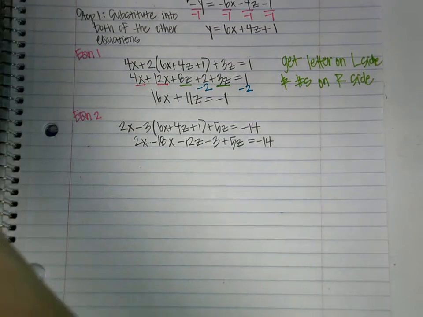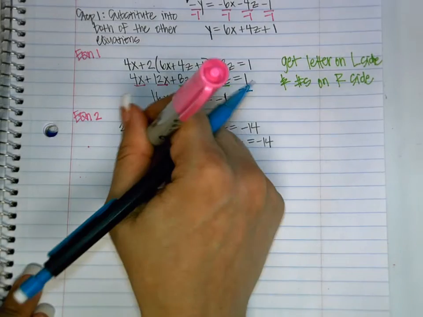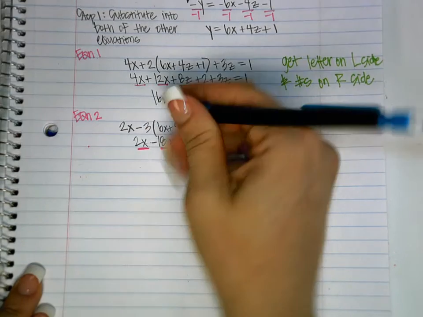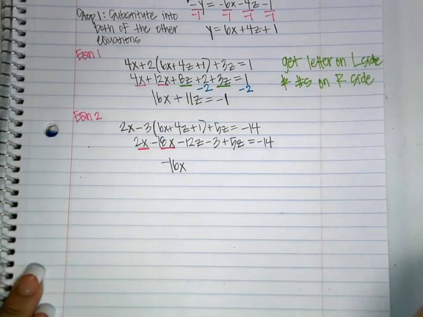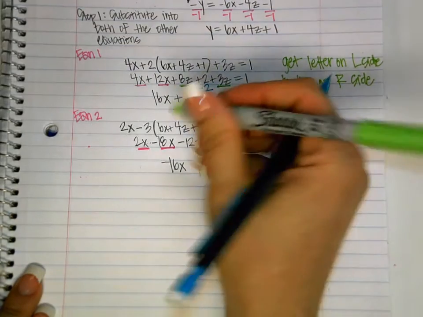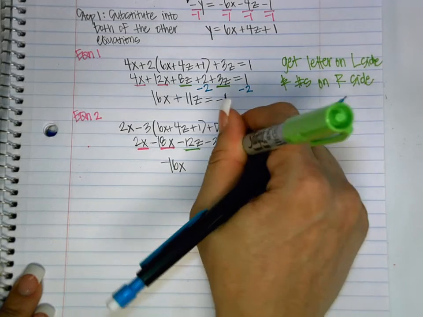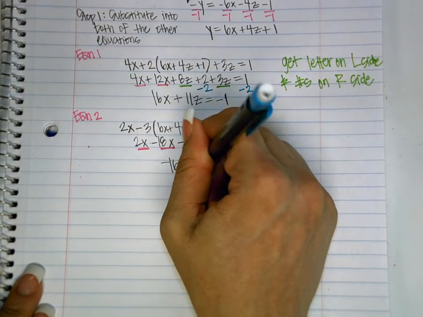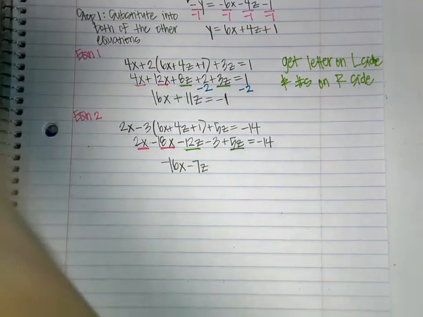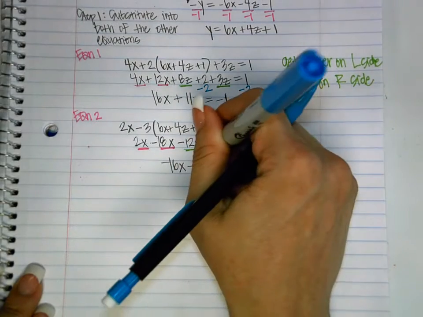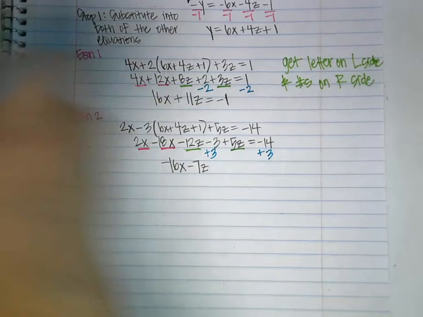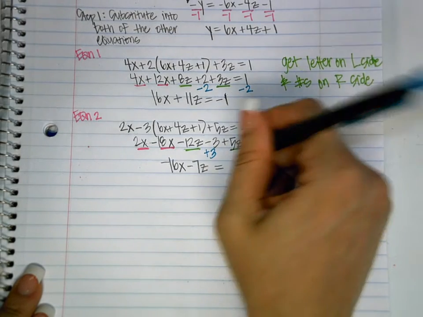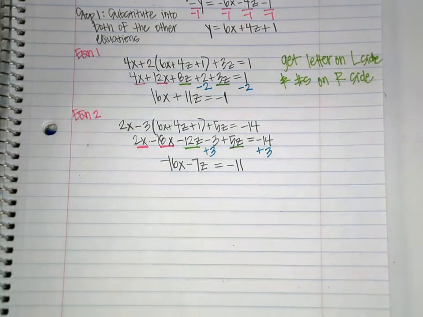Combine your like terms. 2x minus 18x gives you negative 16x. Negative 12 and positive 5 gives you minus 7z. And move your numbers to the opposite side, so add 3 to both sides. That'll leave us equals negative 11.